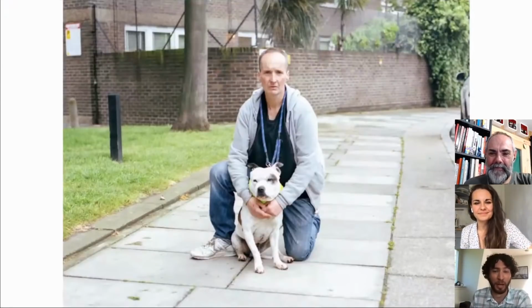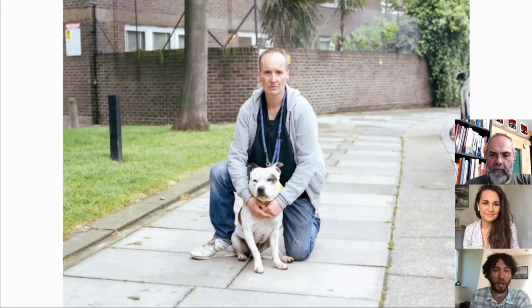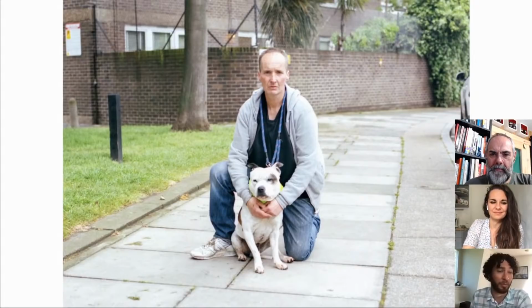This is someone that I met in London on the street. He's an East London guy that I saw a lot, and he's usually asking for money. And one time I saw him walking his dog, and I stopped him and asked if I could take his photo. We got to talking. And this is a guy who I literally just thought was a homeless guy in the street. You know, that's all I thought.